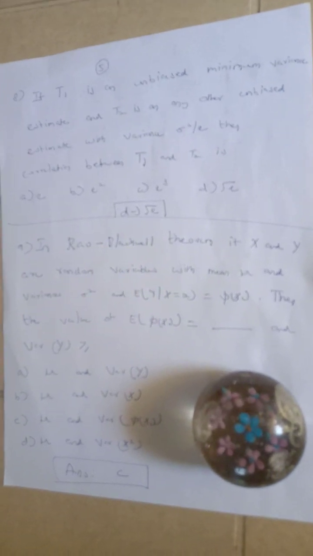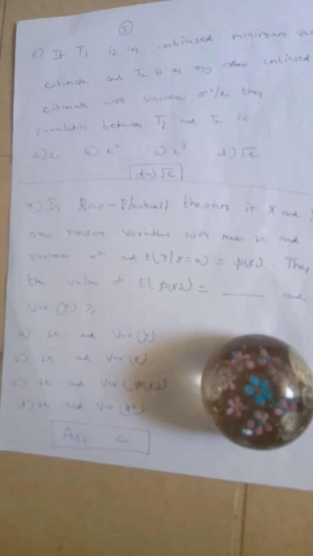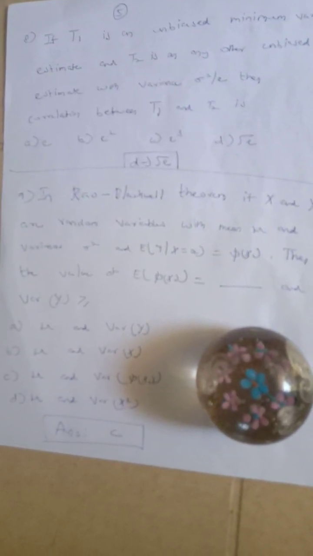Question number 8. If T1 is an unbiased minimum variance estimate and T2 is another unbiased estimate with variance sigma square by E, then the correlation coefficient between T1 and T2 is? T1 is given as the unbiased minimum variance estimate, and T2 is another unbiased estimate whose variance is sigma square by E. What is the correlation coefficient between these two? The correct answer is option D, root E.